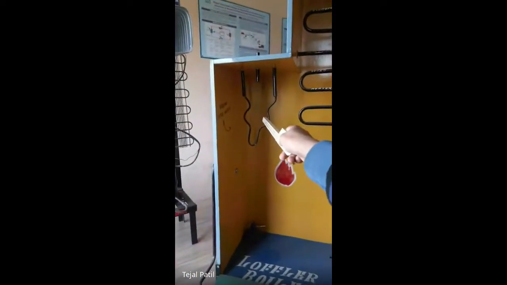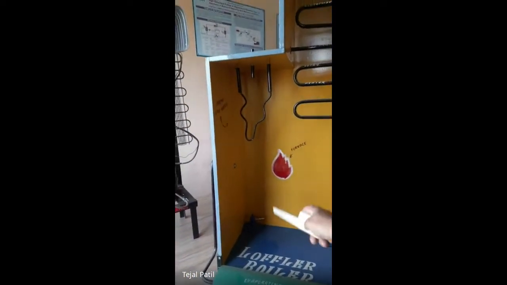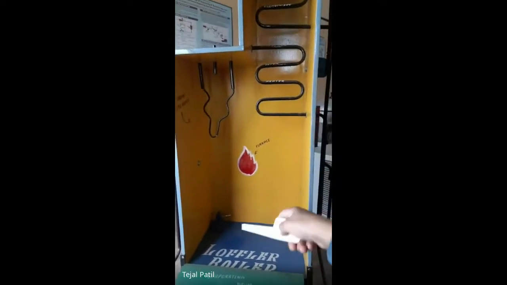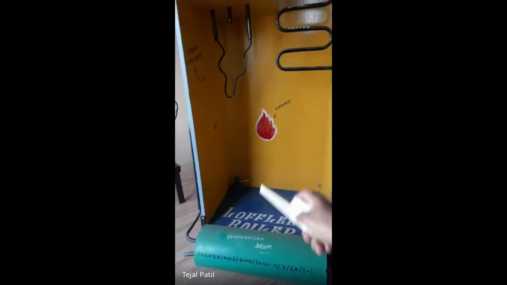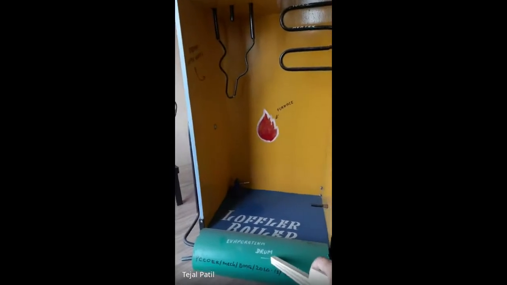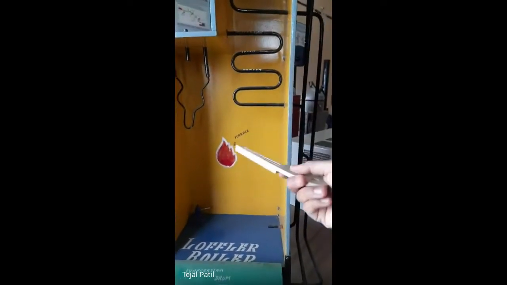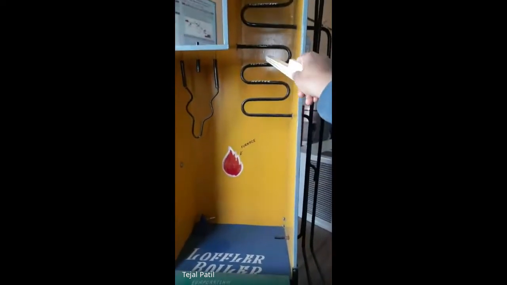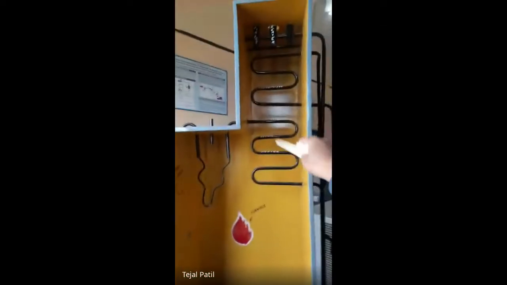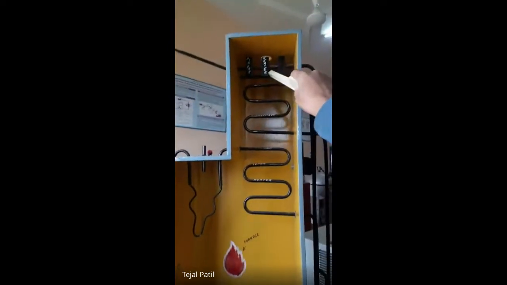Here it will reduce some amount of heat, then here it will reduce some amount of heat to the evaporating drum or the main boiler, the main tubes. Then whatever remaining heat is in the flue gases will be taken by the superheater, then by the economizer, and then by the air preheater.